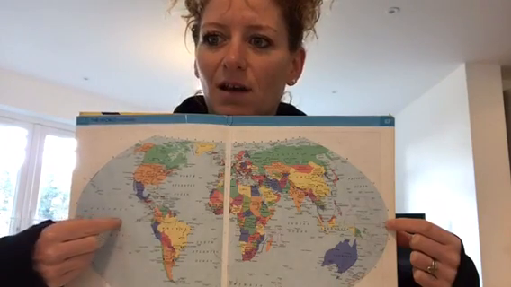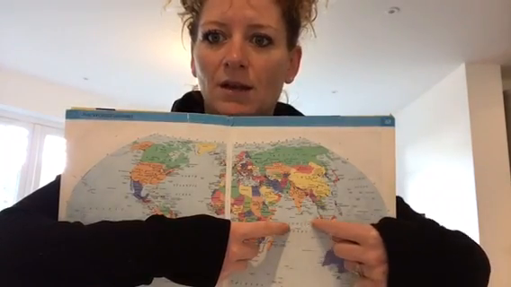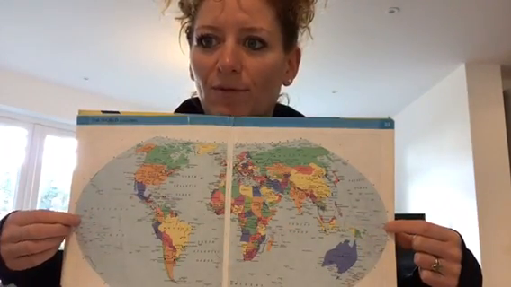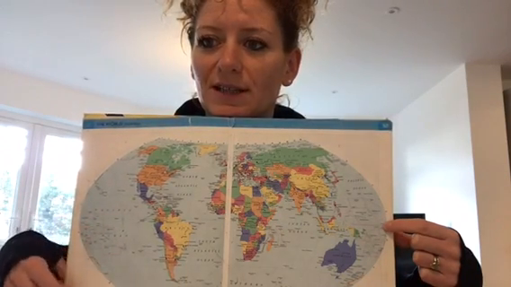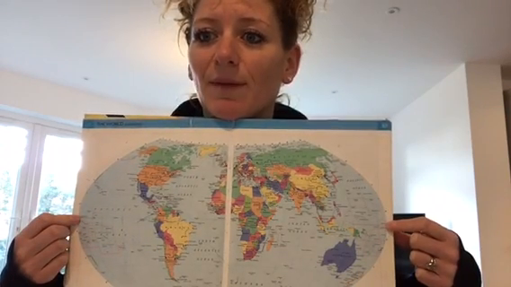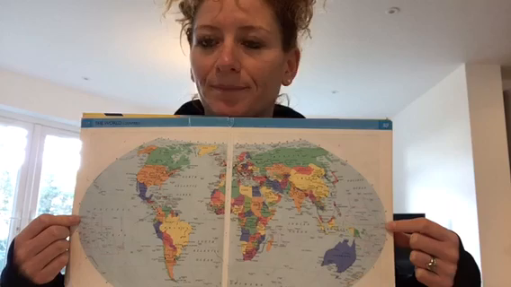Now, the first line that I want you to look at is this one that my finger is on. Now, can you see that there is a line that runs all the way across the centre of the Earth? Now, that basically splits the world in half. We have all the countries and the continents and the seas that are above it, and we have all the continents and the countries and the seas that are below it. Now, this line has a really important name, and it's called the equator.